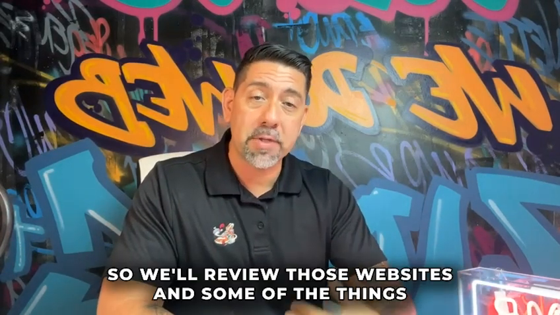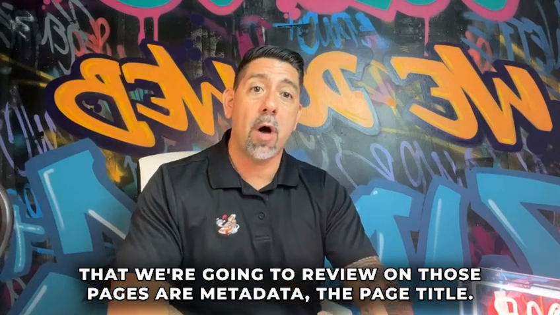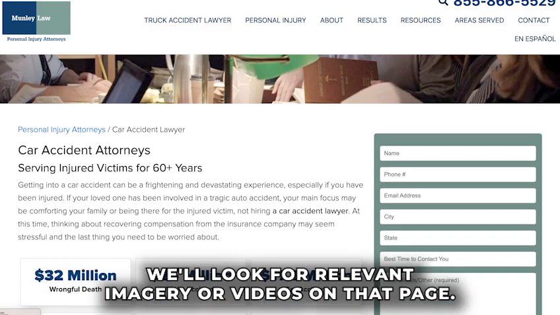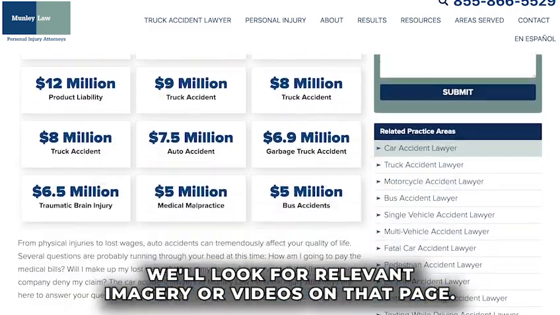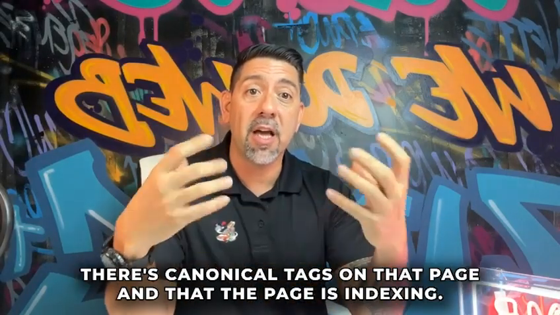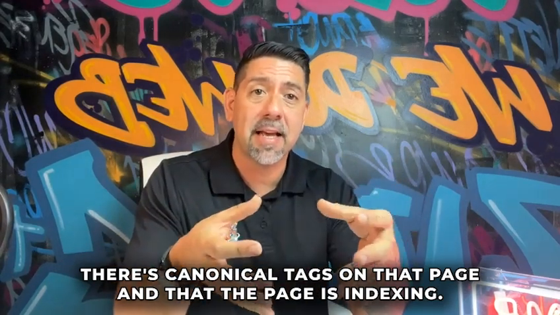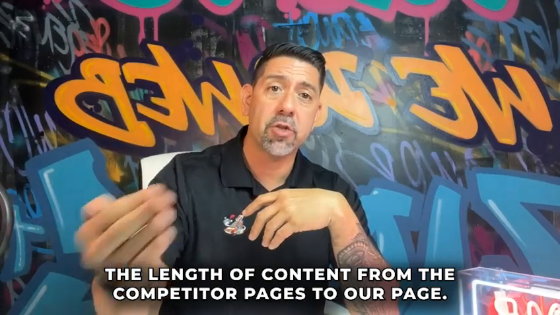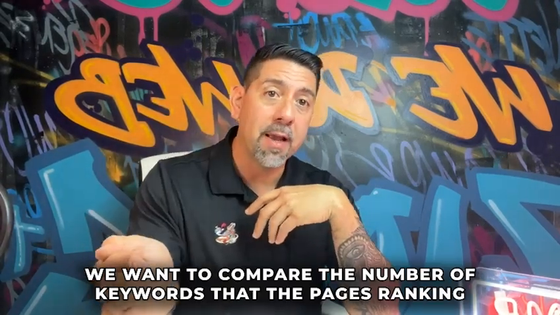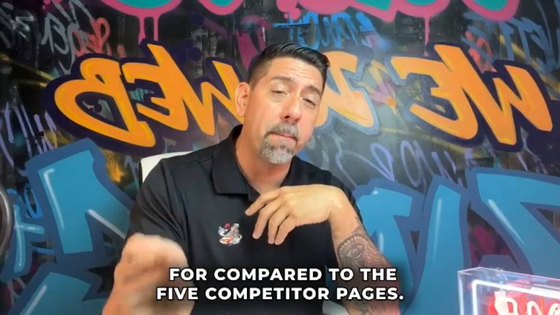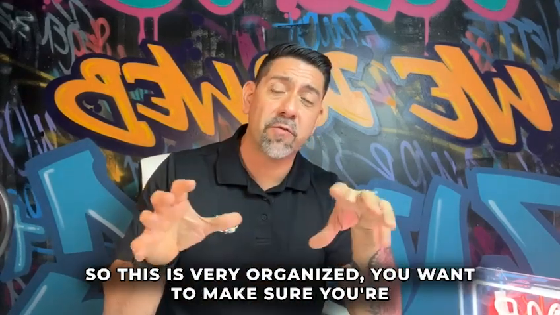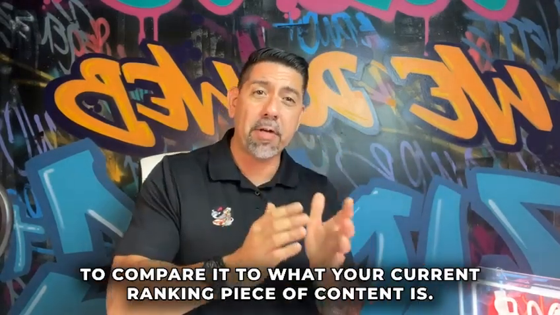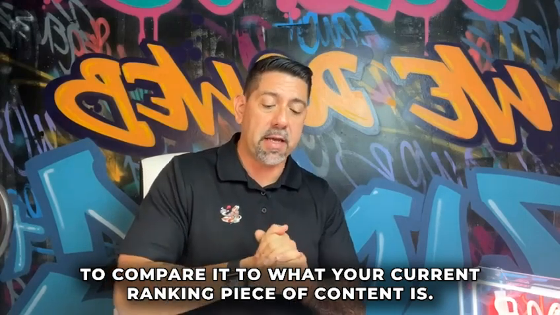We'll review those websites, and some of the things we're going to review on those pages are metadata and the page title. We'll look for relevant imagery or videos on that page. We want to make sure there are canonical tags on that page and that the page is indexing. We compare the length of content from the competitor pages to our page, and the number of keywords the page is ranking for compared to the 5 competitor pages. So this is very organized. You want to make sure you're creating a spreadsheet on your competitor research to compare it to what your current ranking piece of content is.